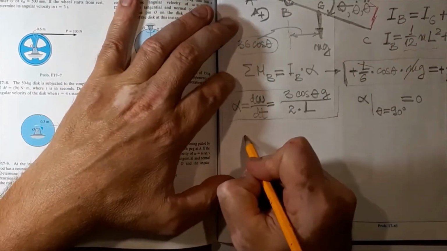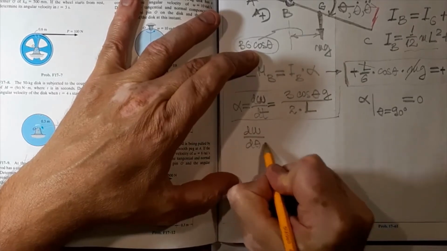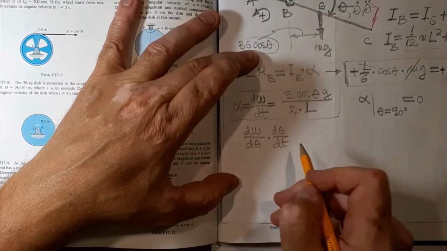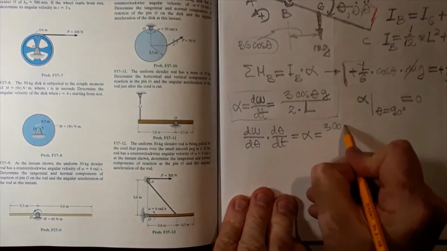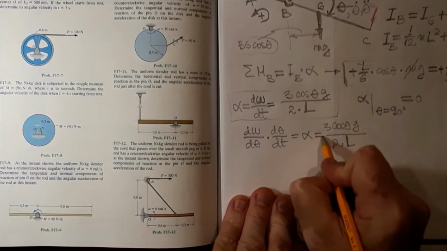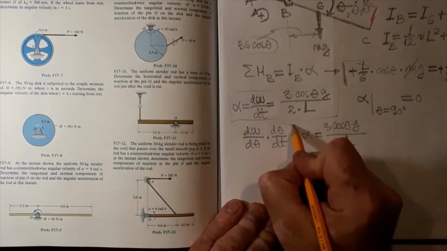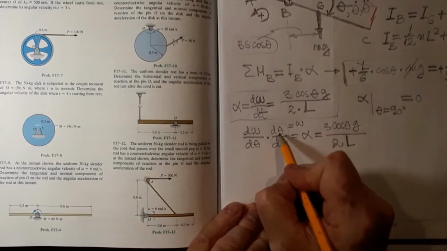Or we can just say d omega over d theta times d theta over dt. This is alpha, and it's 3 cosine theta g over 2L. So I can make this equal to omega times d theta over dt.